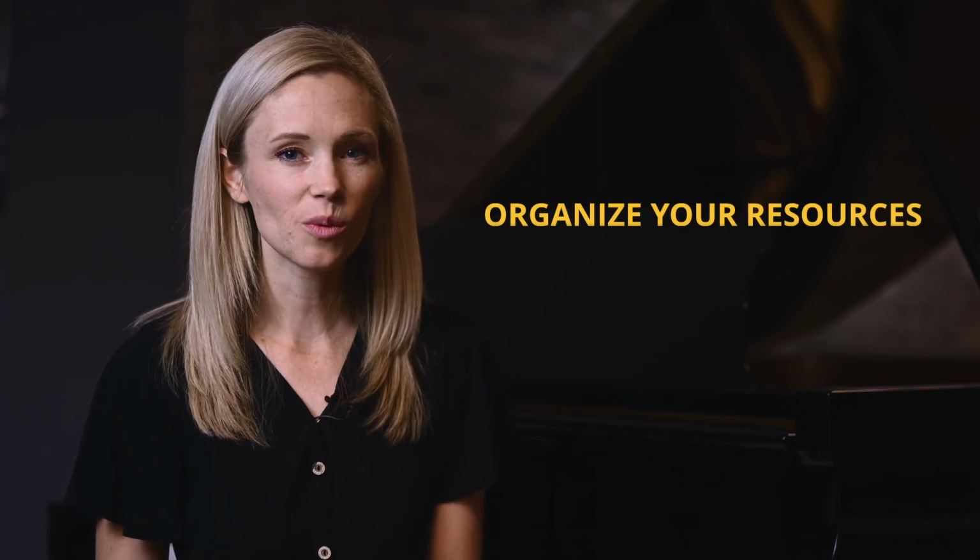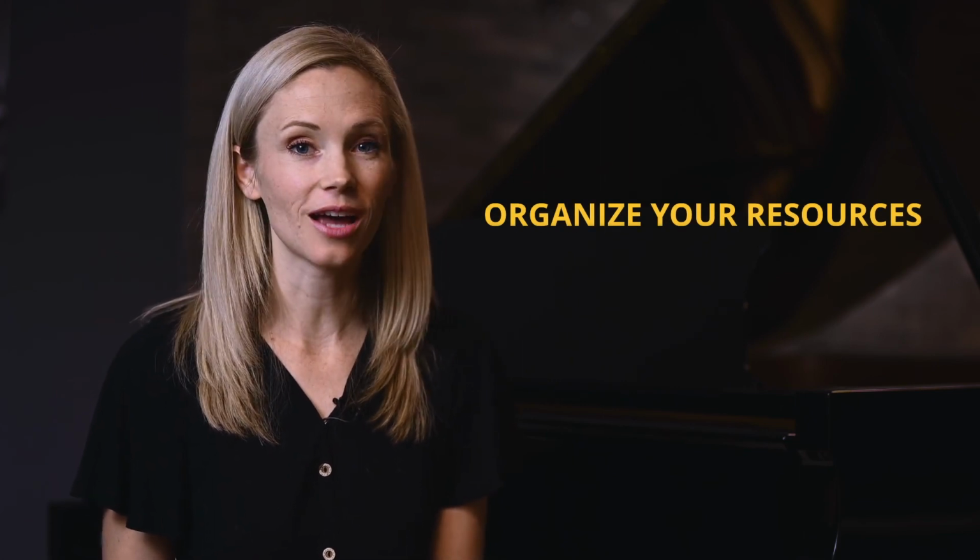Your next step is to go into Google Drive and start organizing your resources. It will take you a little bit of time, but I think you'll have fun gathering all of your materials into one organized space.